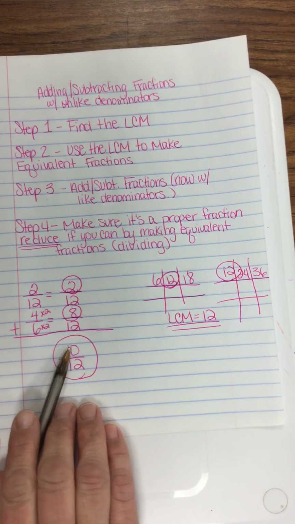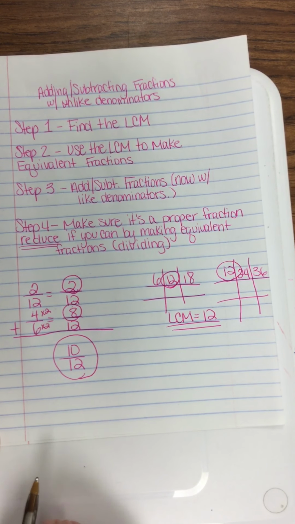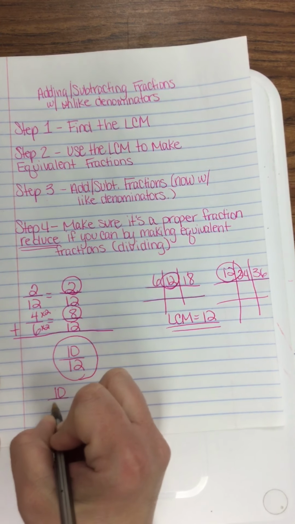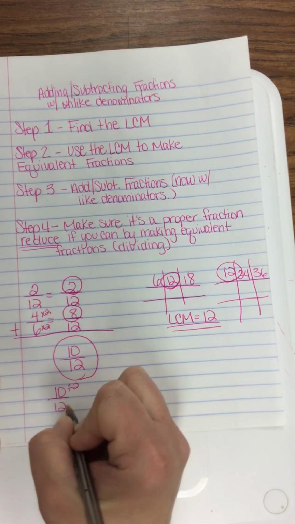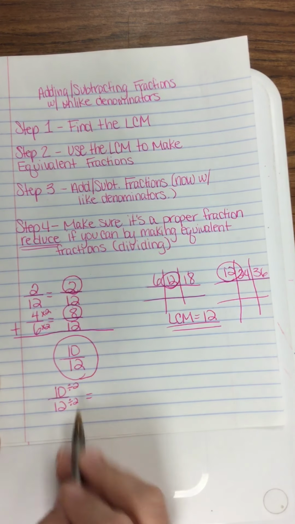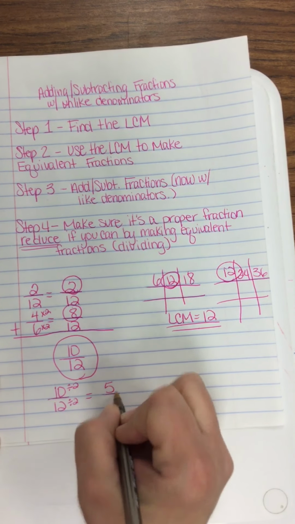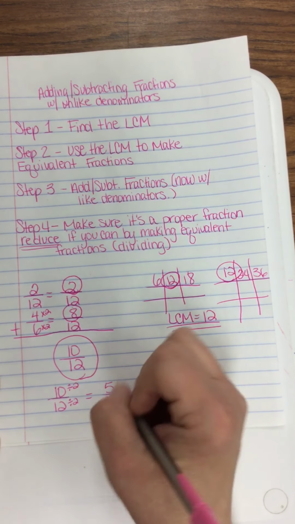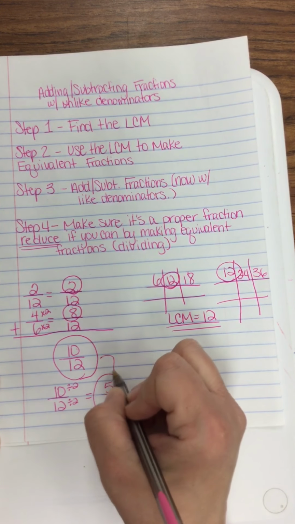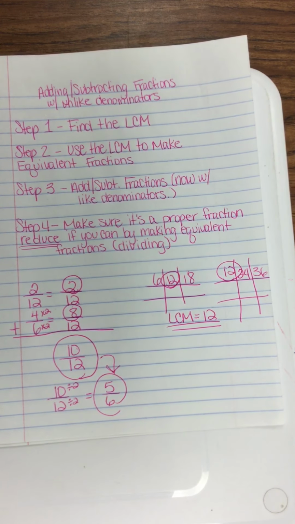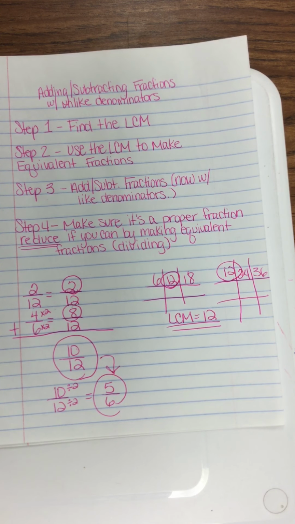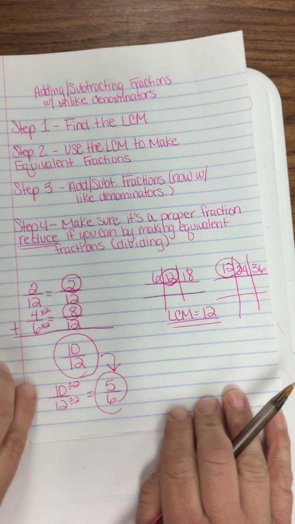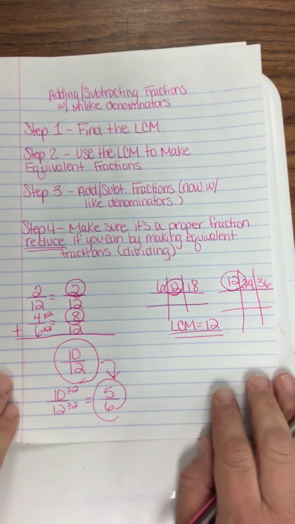If you can reduce, 10 and 12 are both even. So I know that 10 and 12 both have the number 2 in common. 2 will go into 10 5 times. 2 will go into 12 6 times. So 10 over 12 is 5/6. Okay, so I reduced it, but again, I'm not going to count it off if you don't reduce it. It's okay. I'm just showing you at this point. Later on, I will count off for not reducing. Okay? All right, so let's do some more practice.